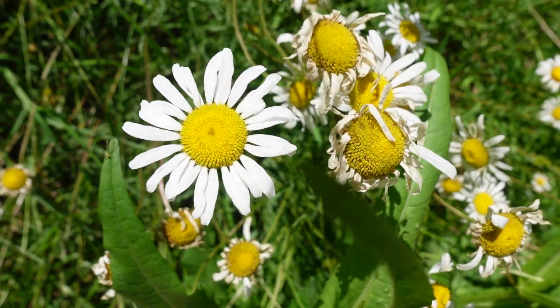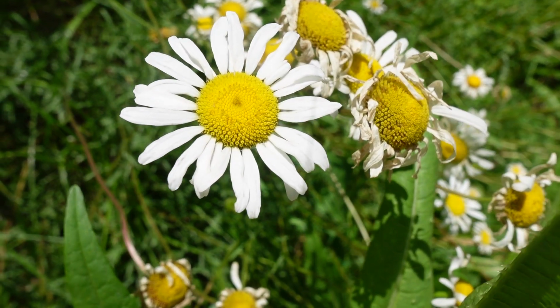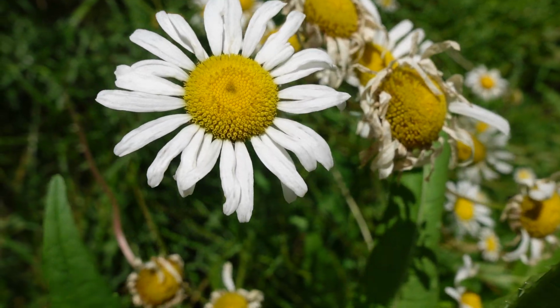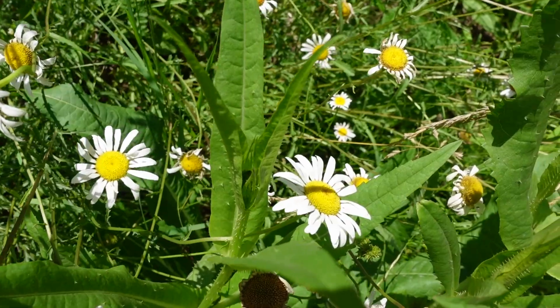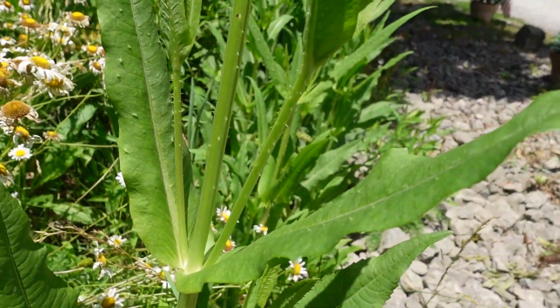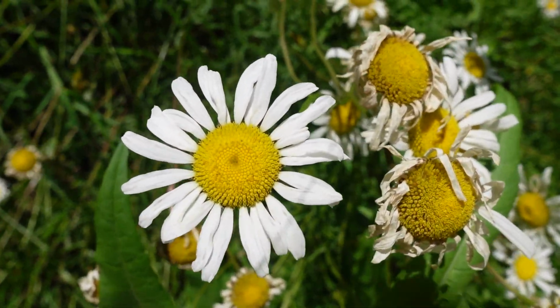Over here are daisies. Daisies are a common flower. They have white petals and a yellow center. Daisies also have green leaves. I like daisies. I think they're really pretty.